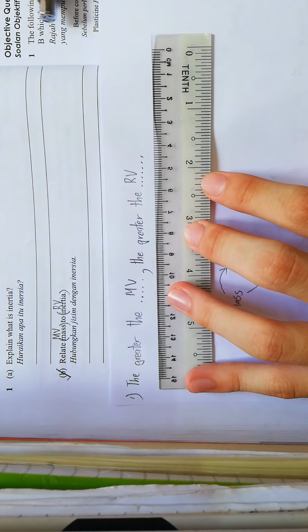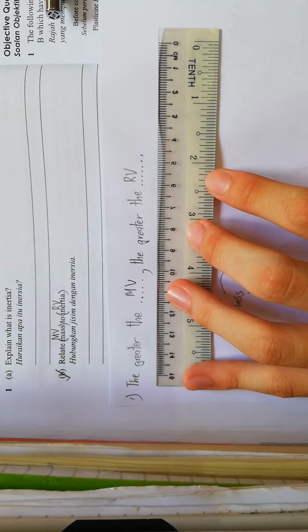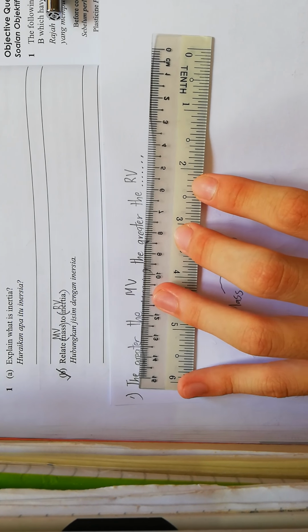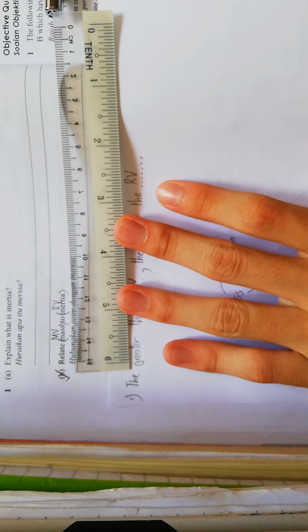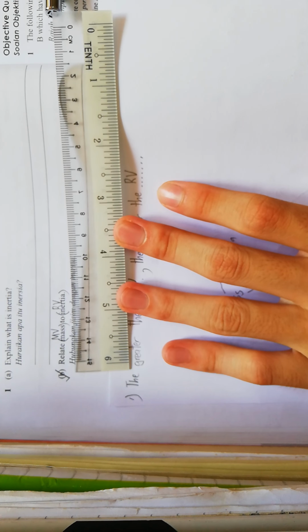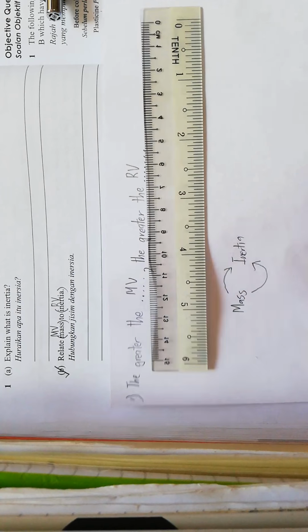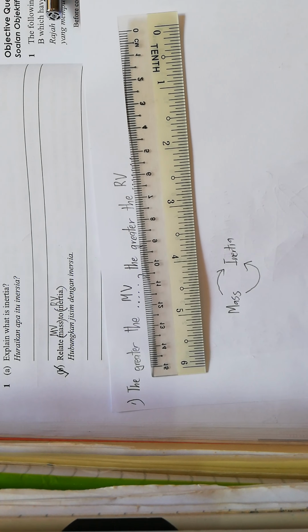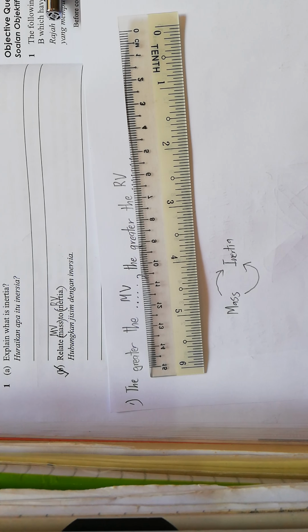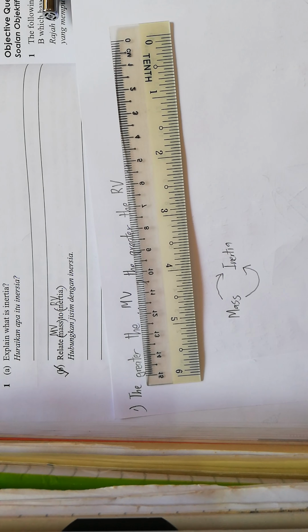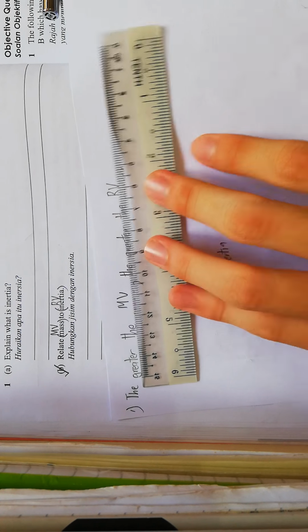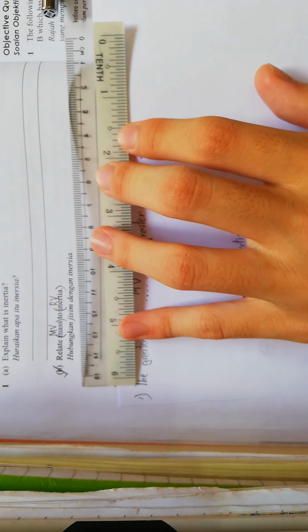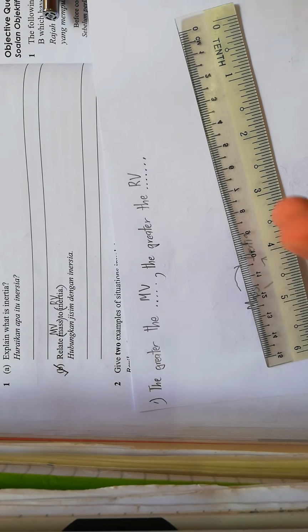I saw your answer. You say that the greater the inertia, the greater the mass, the more mass in an object. That is inverse, because you should reverse the sentence.